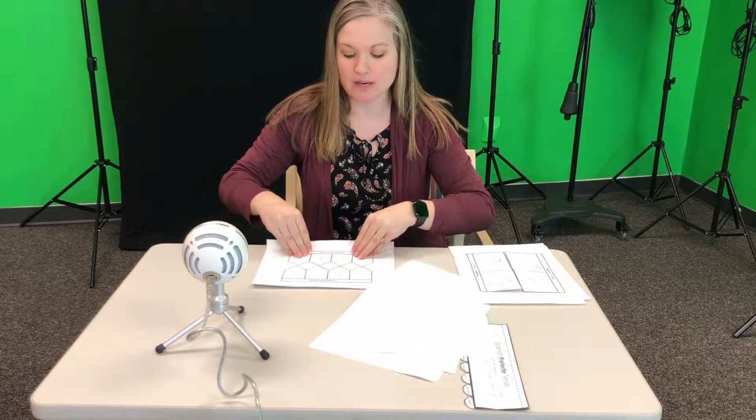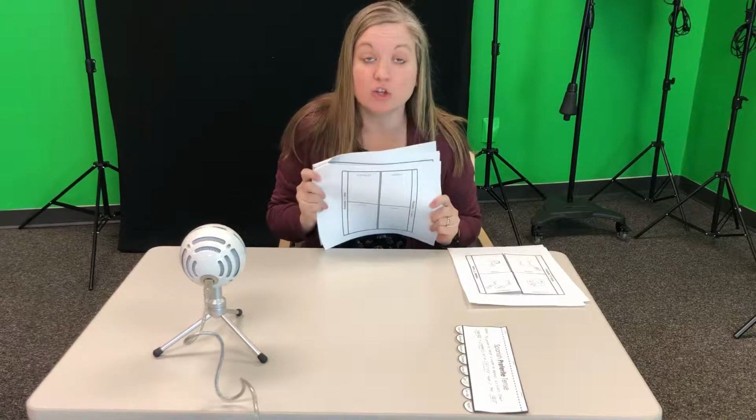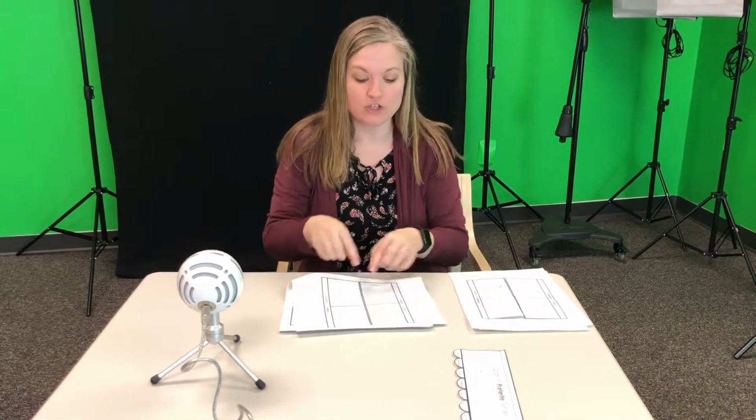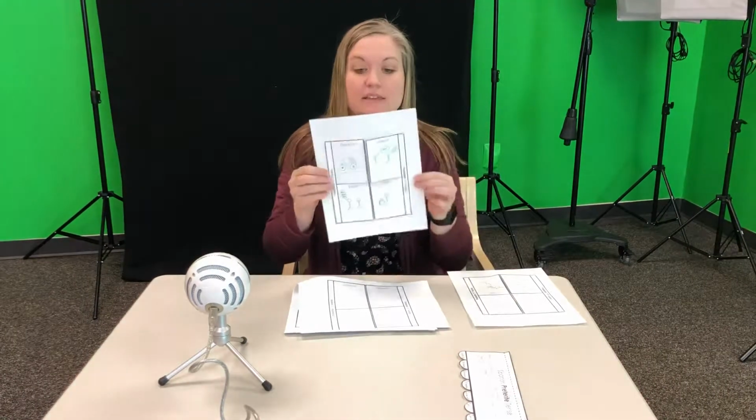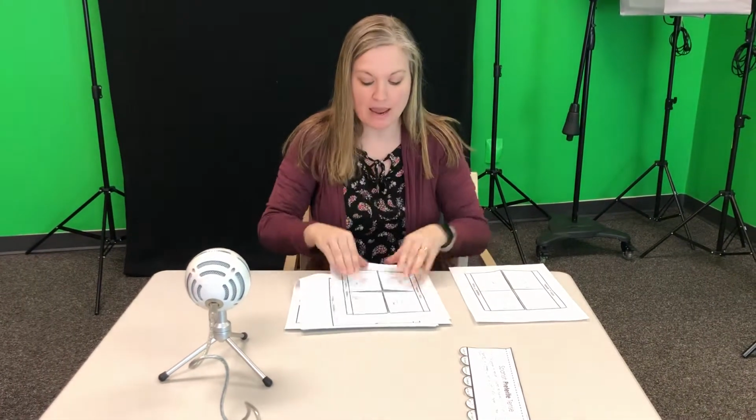The next one in your packet is going to be your preterite J verbs. We have not learned the preterite J verbs yet, so don't stress about filling out the information. Worry more about assembling the template. So you're going to cut out the window, so along the solid lines like this, and then right in here. So what you'll end up with is a template that looks like this. You'll need a blank piece of paper, and then you can open up your windows. So you'll have 4 windows.